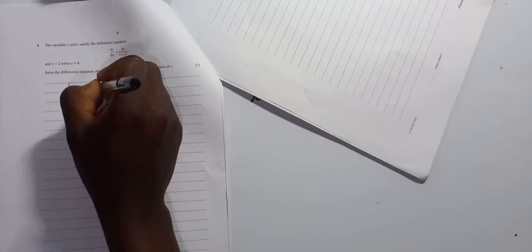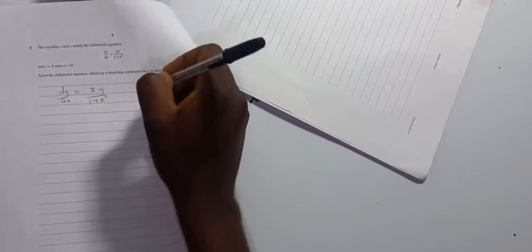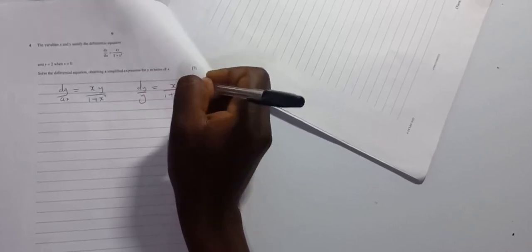As for number 4, we were given that the variables x and y satisfy the differential equation, and we are given a condition, and we are asked to solve the differential equation, obtaining a simplified expression for y in terms of x. So from this, we have dy over dx equals xy over 1 plus x squared. So we rearrange using separation of variables. If we do that, we are going to have dy over y equals x over 1 plus x squared dx.